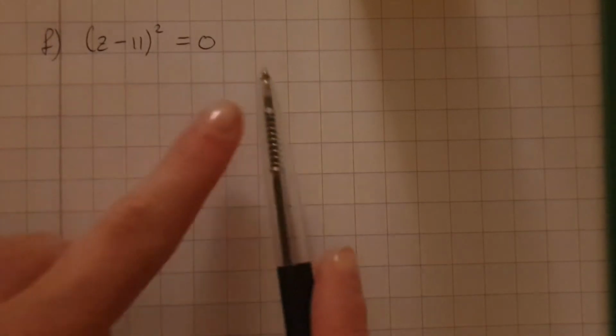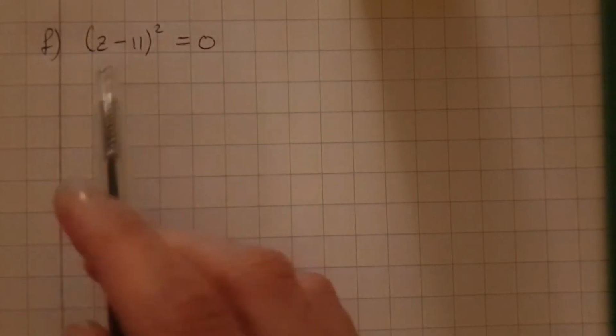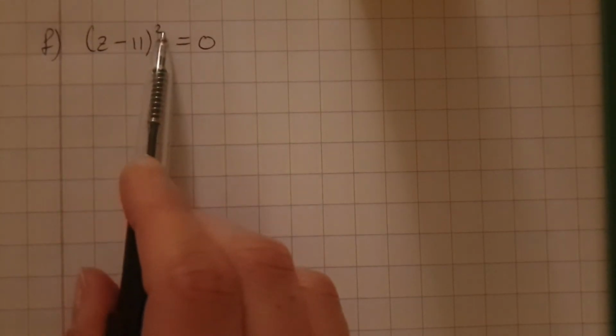Now, you don't have to do factorizing. You don't have to do the solving part how you used to do that. This is a special method. What we're going to do is the square root on this side and a square root on that side. Once I do the square root, it's the opposite of squared. So once I do the square root on this side, the squared is gone, which is nice. So z minus 11 is the leftover.